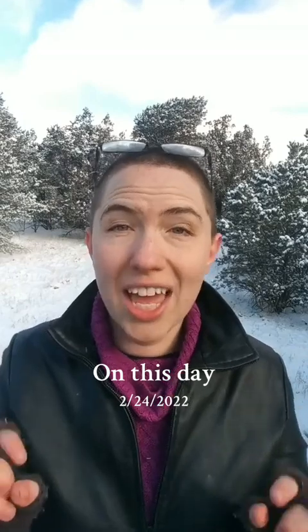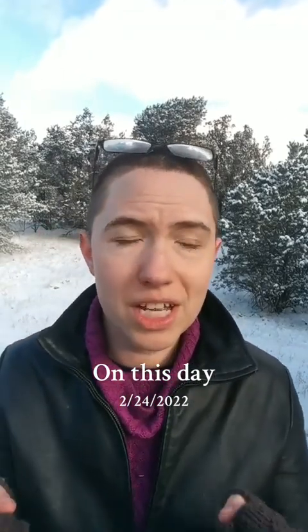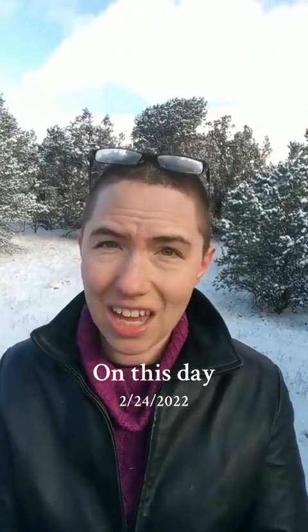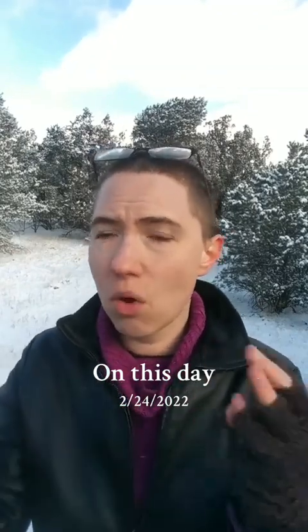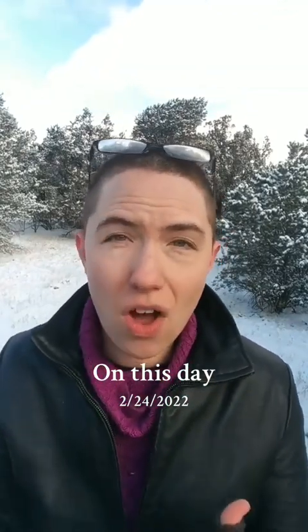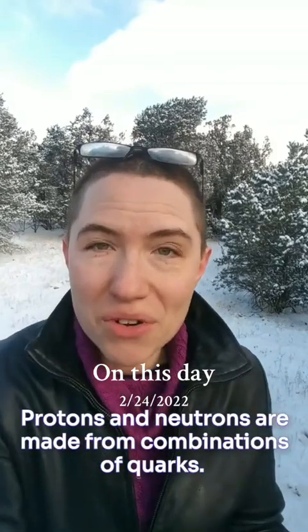So there's a trick, and this is where the weak interaction or the weak force comes in. What the weak force does is it changes the identity of our fundamental particles. It can take quarks and change what type of quark they are. So it can turn protons into neutrons and neutrons into protons.